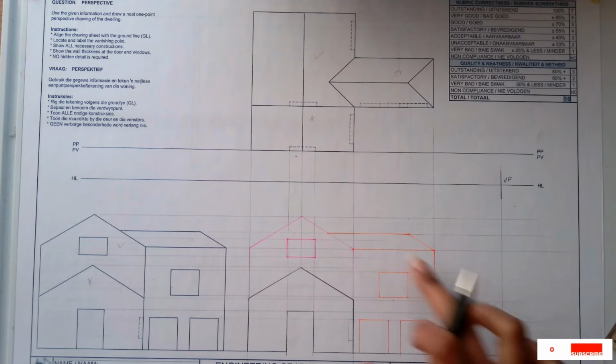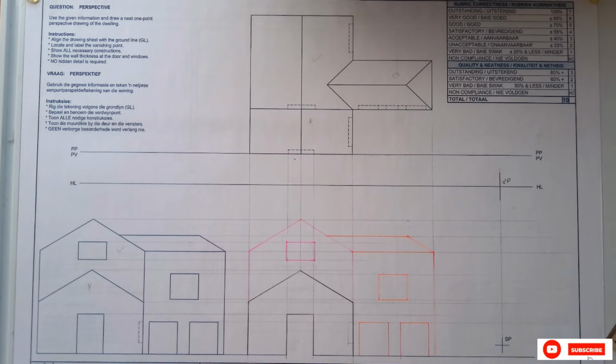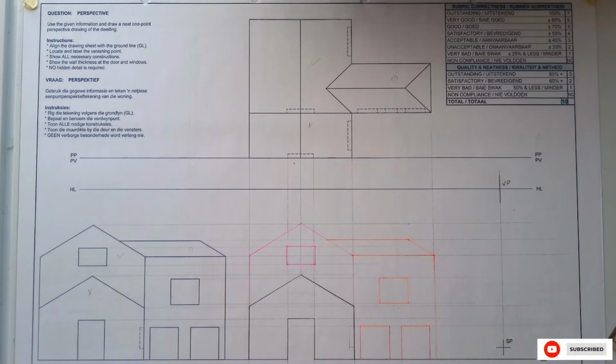Remember, all these colors are in construction and I'm just using them for explanation purposes because there will be too many lines and it might not be easy for you to follow when I'm explaining. But when you draw, please use construction lines. Thank you.